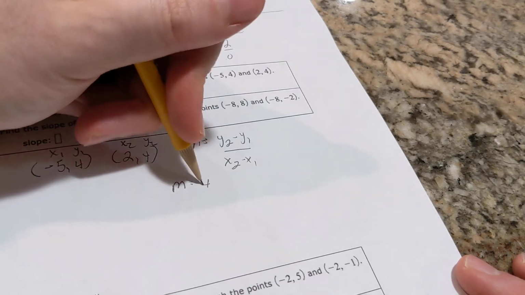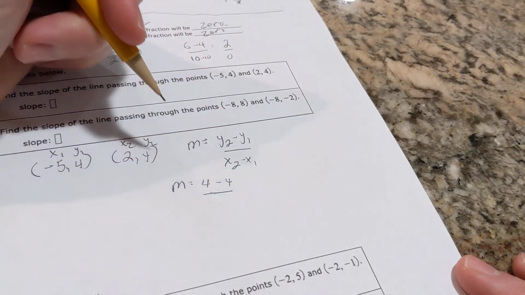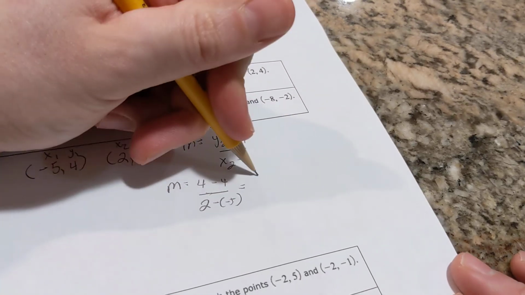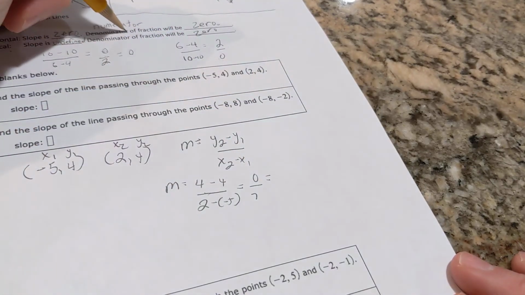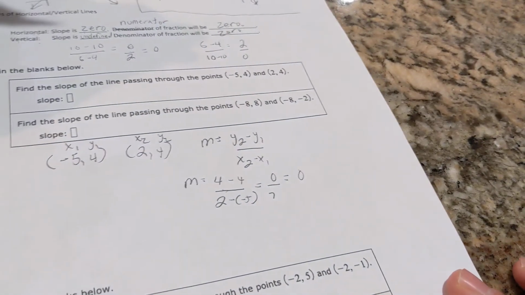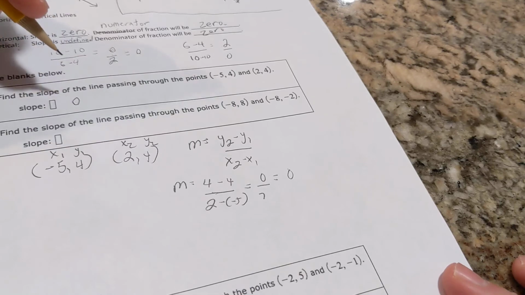That's 4 minus 4. See your 0 yet. Over x2, that's 2 minus -5, which is 0 over 7, which, when we said we have a 0 in the numerator, that is 0. So the slope is going to be 0.